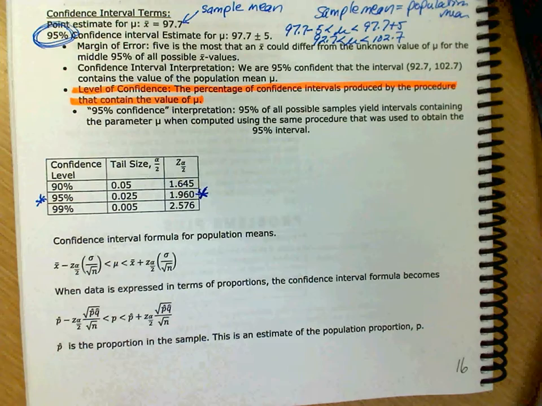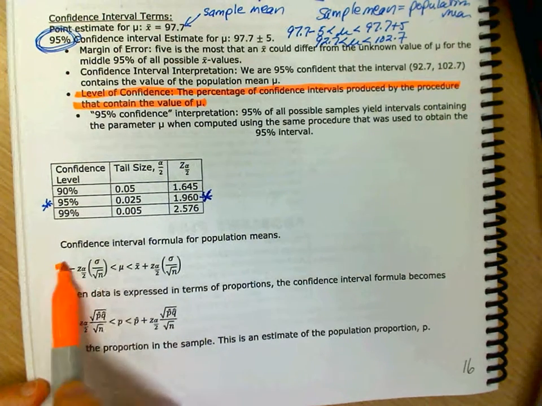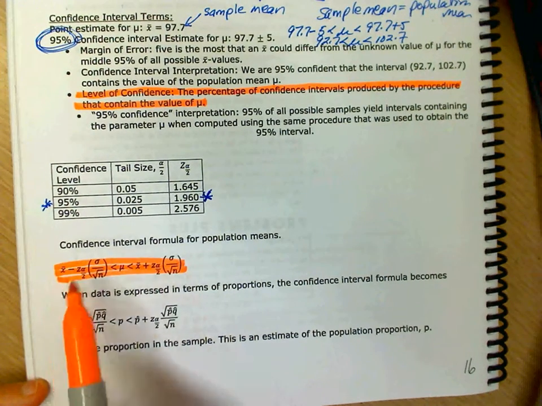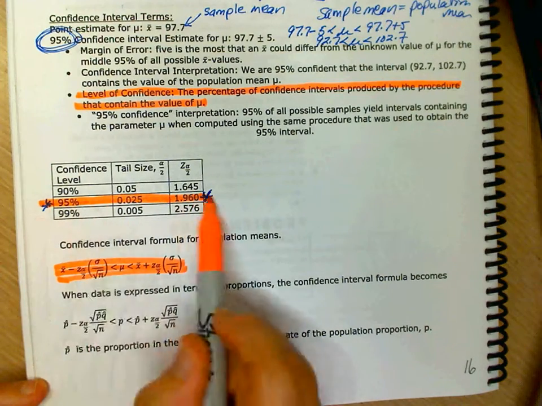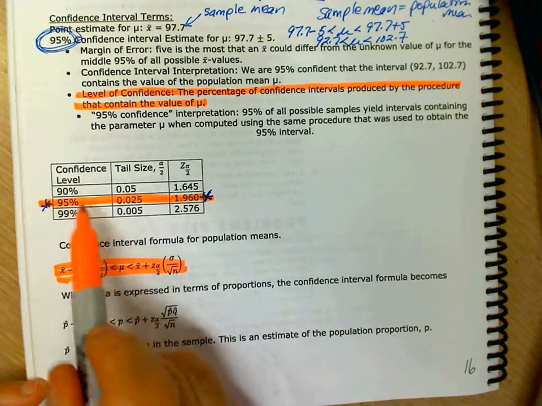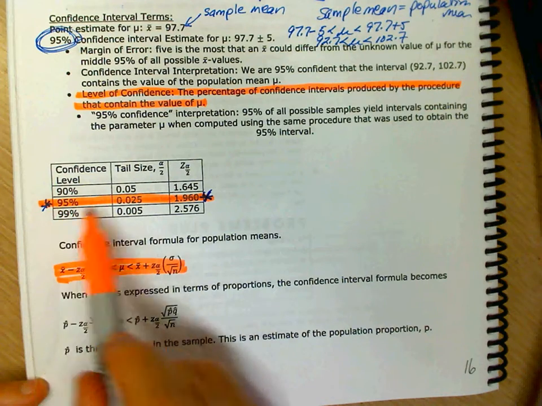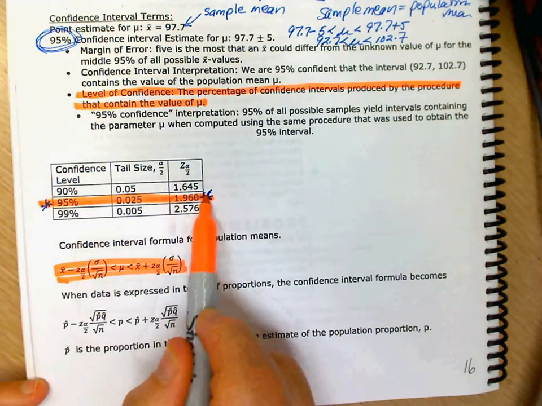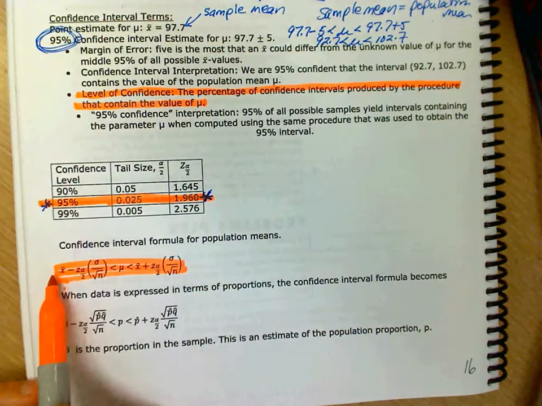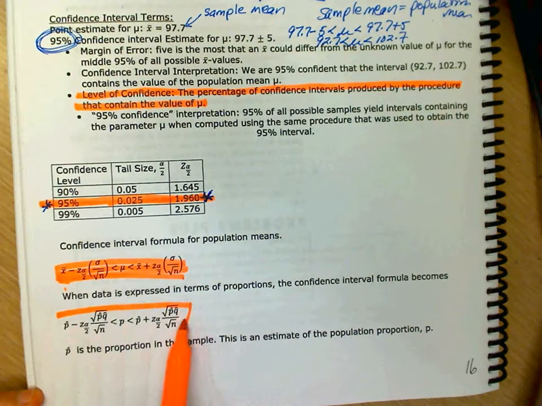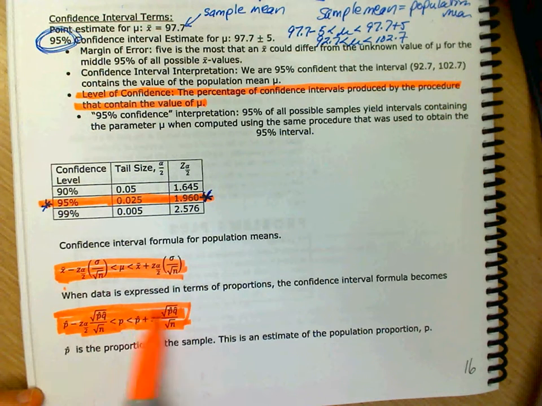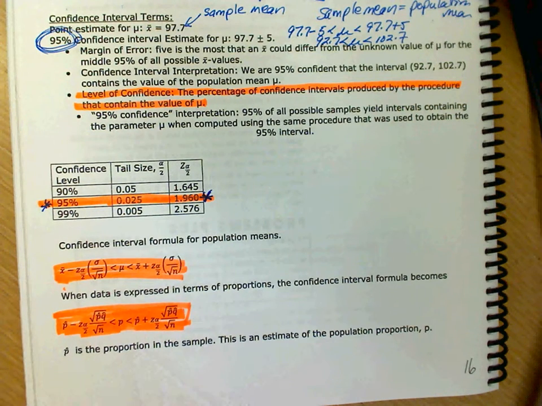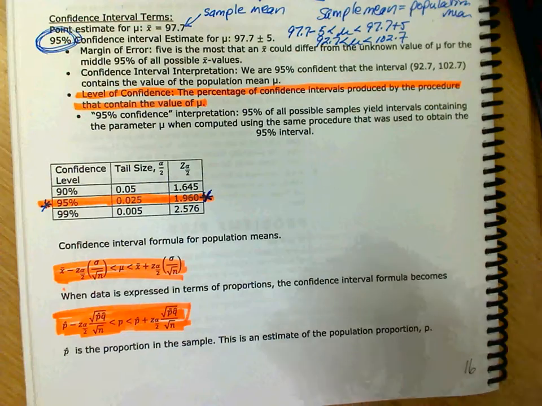So here is the confidence interval. For your test, just memorize that one. If you want a confidence level of 95%, we're going to use the Z alpha over 2 of 1.96. And these are the formulas you need to just memorize, okay? That one.